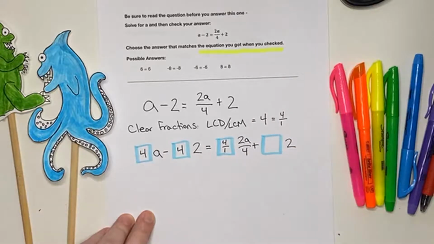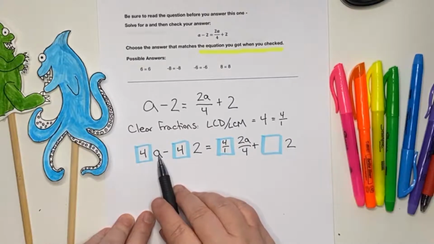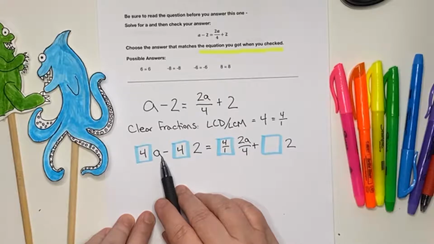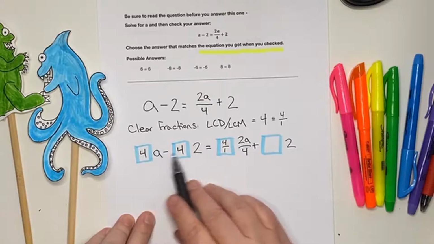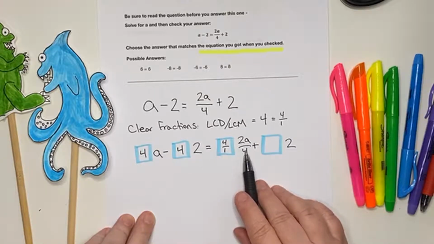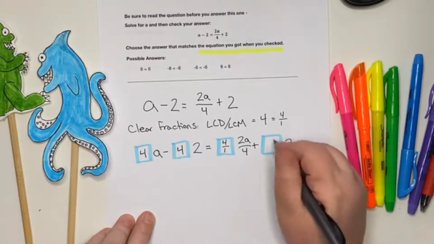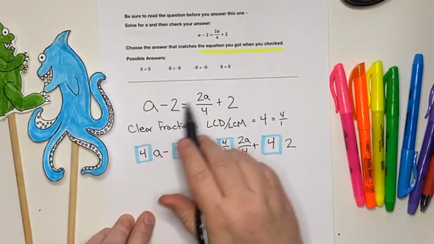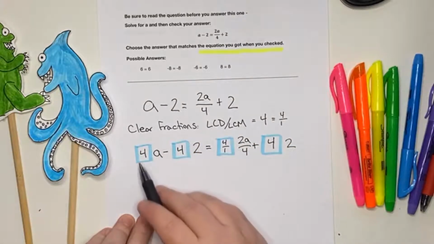So I just choose whichever format makes more sense. When we're looking at a variable or a whole number, I'm going to use the number 4. When we're looking at the fraction, I'm going to use 4 over 1. So each of the 4 terms gets a 4.